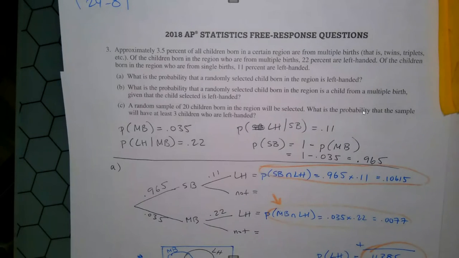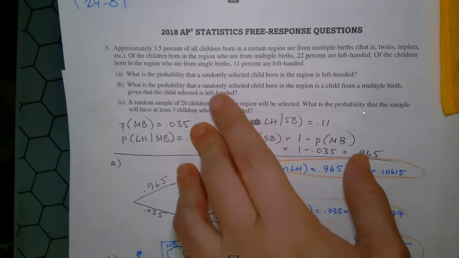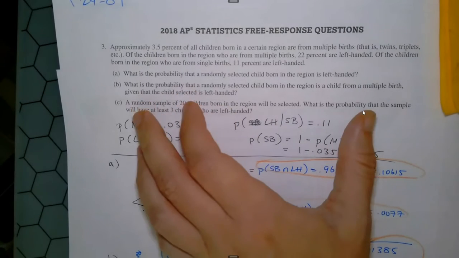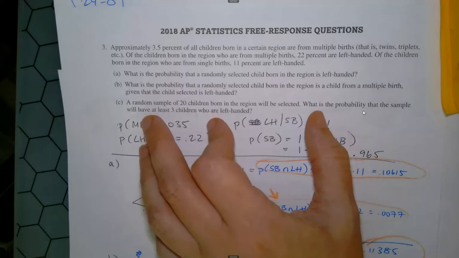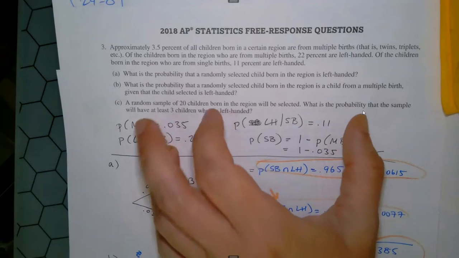All right, so we're going to do the last part of this FRQ, the part C. A random sample of 20 children born in the region will be selected. What is the probability that the sample will have at least 3 children who are left-handed? So this is a binomial question.